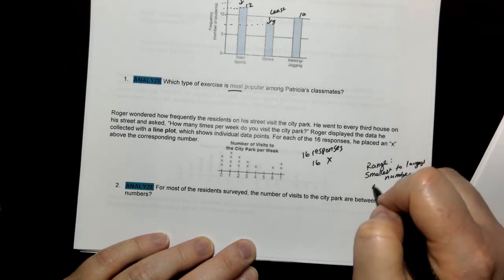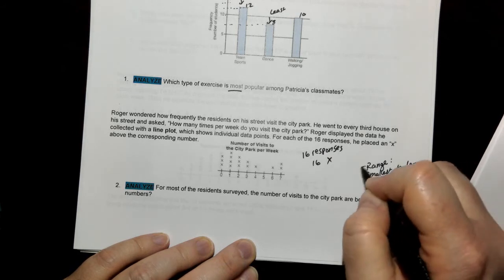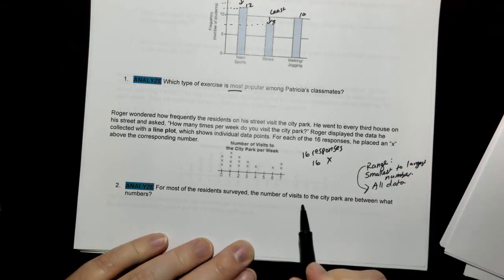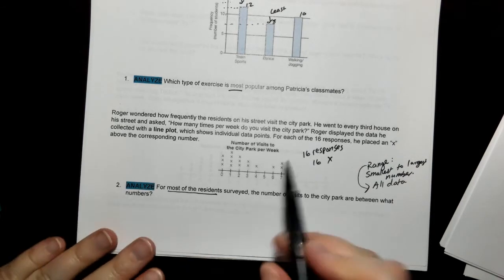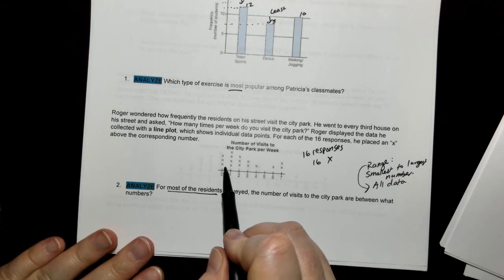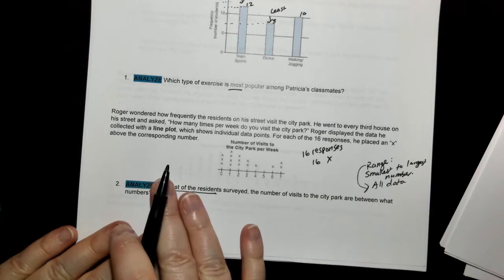But it considers all data. The range is all data. But this wants to know most of the residents. So it doesn't want to know that there's 16 residents all going to the park. It wants to know, where do most of the people sit?